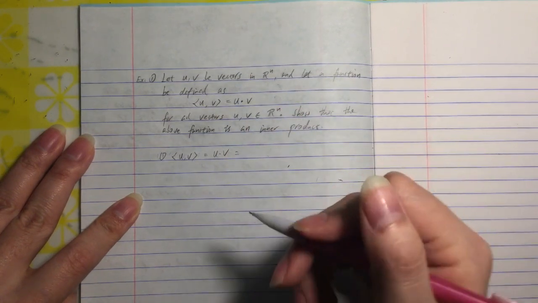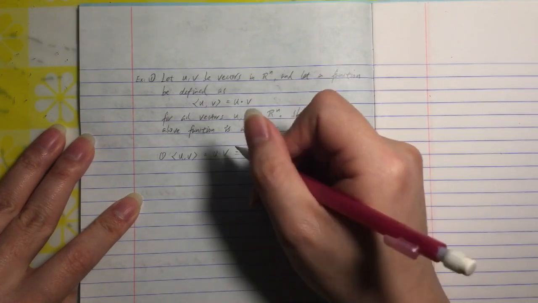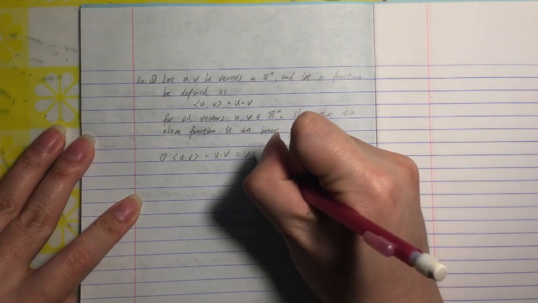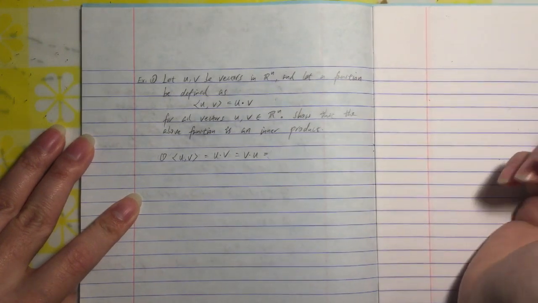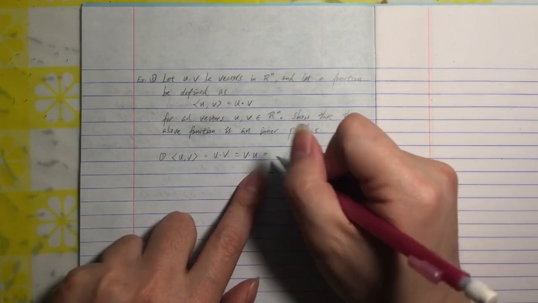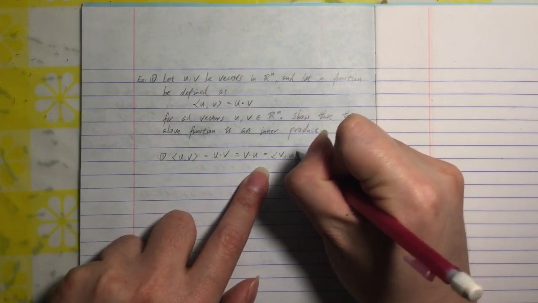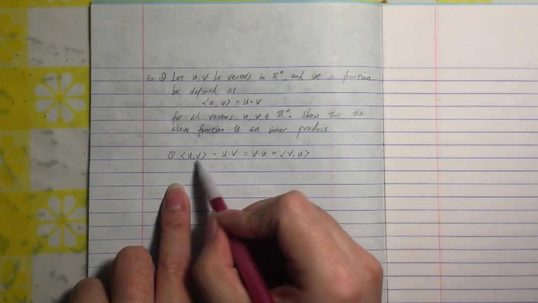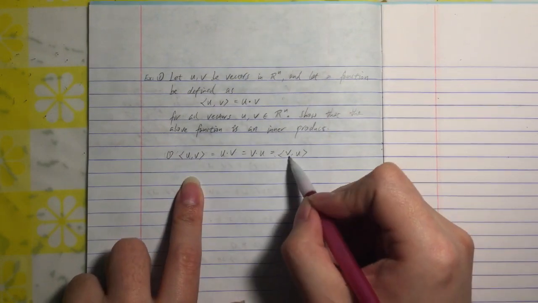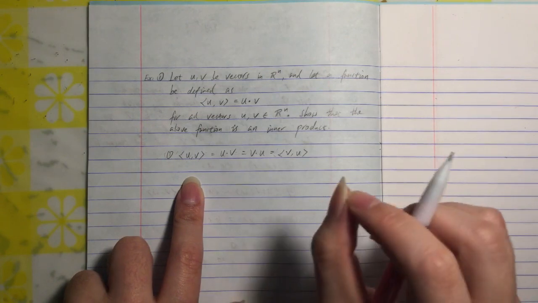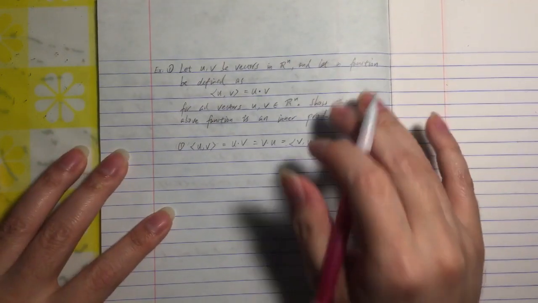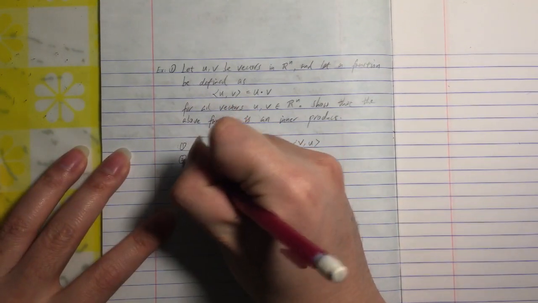And we know that for dot product, u dot v equal to v dot u. And v dot u is the same as angle bracket of v, u. So angle bracket of u, v equal to v, u. Axiom 1 is satisfied.